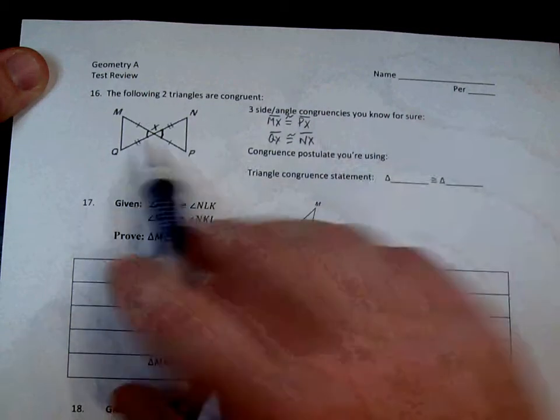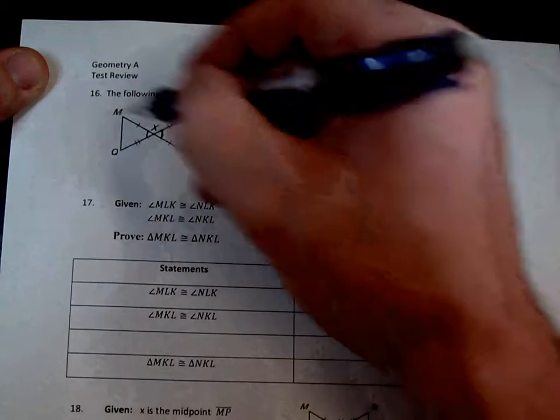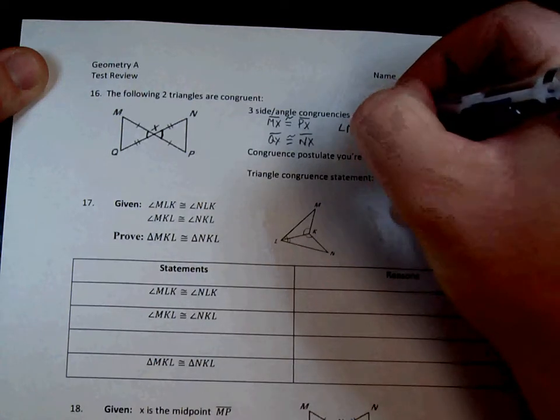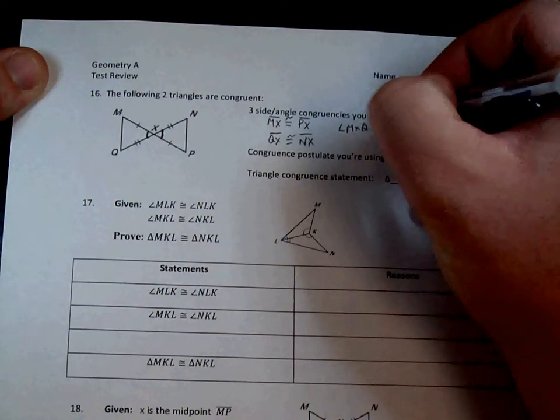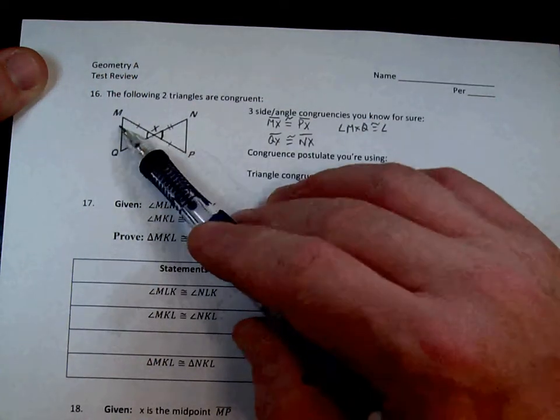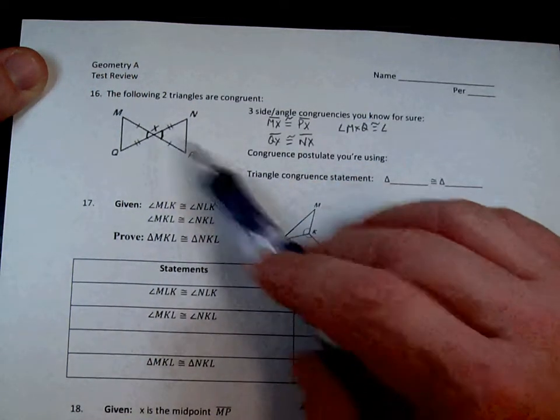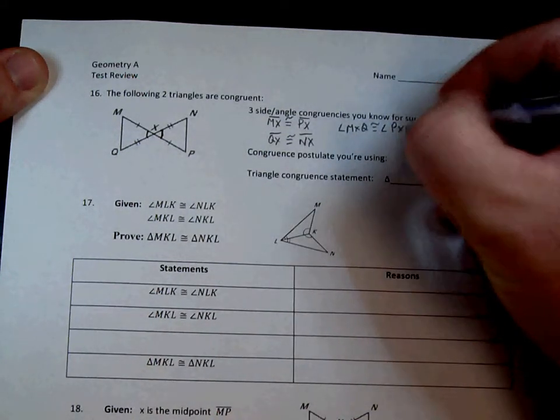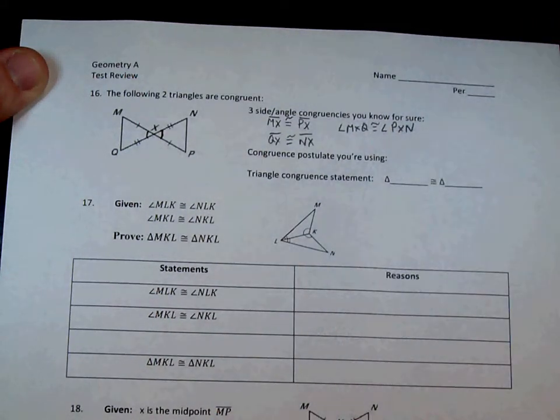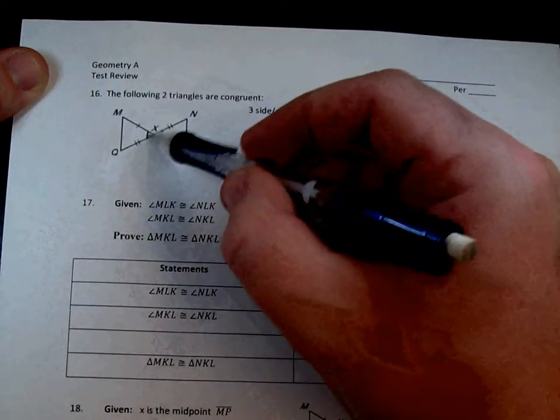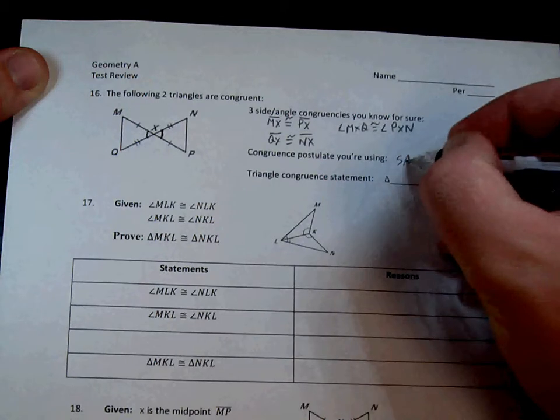So I need to state that. I can't call it angle X, too much going on there, so I can call it angle MXQ. And so I'm going to go, of course, my order. If I started with M to X, I went down a single dash side, so I should start the single dash side here. So PXN is the other angle. So there's my three angle congruencies. So a congruence postulate that I'm using, well, it's two sides with included angles, so that's SAS.